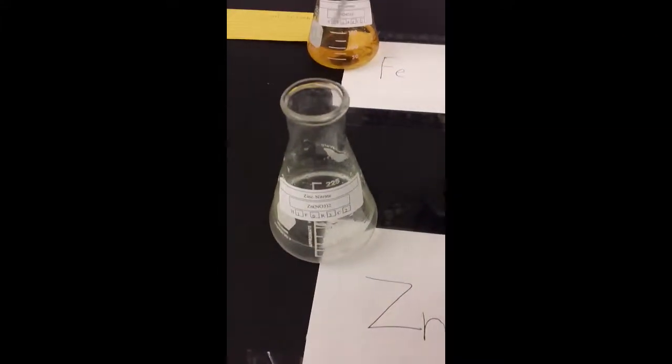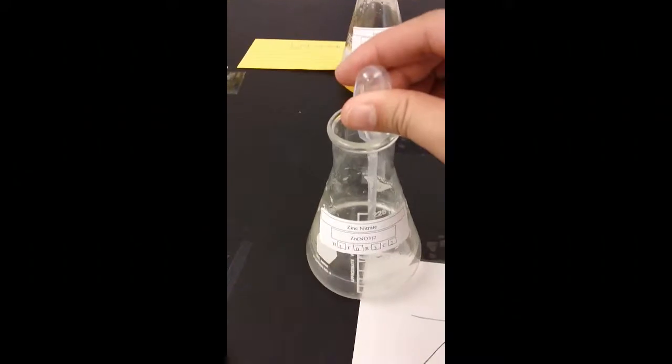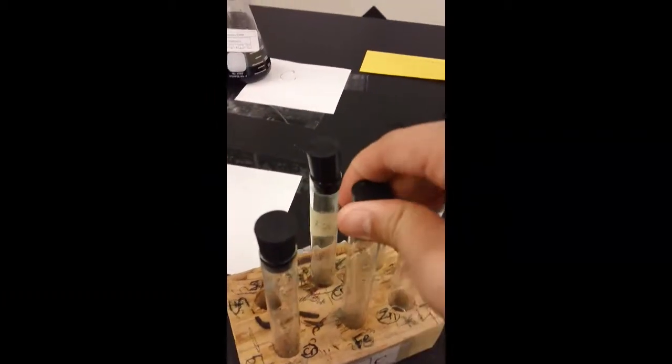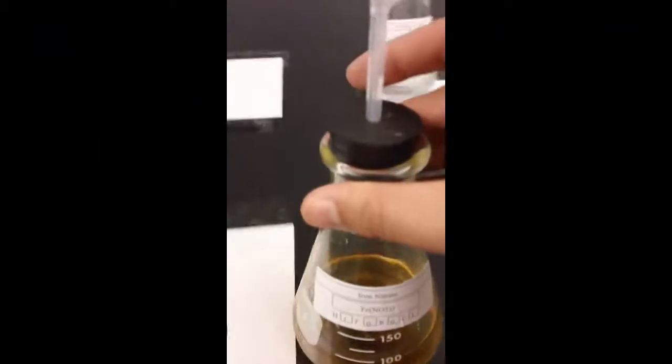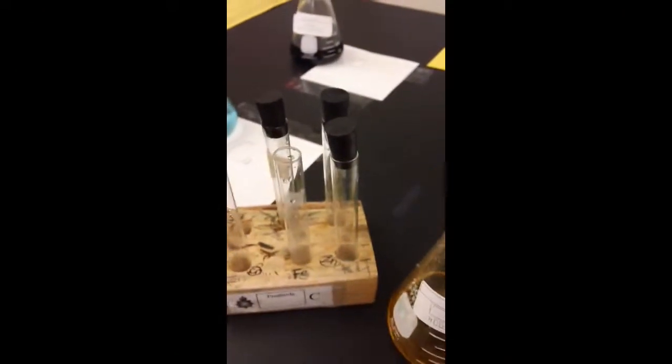Notice how this one down here says Zn, so I'm going to put 1 milliliter of the zinc nitrate in here. And 1 milliliter, as we know, is just to the top, or about the top of our pipette. So that goes in there. Next, we're going to put in our Fe into this test tube. We want to make sure we're not mixing pipettes, so this is my Fe. I'm going to bring it over here, put it into my labeled Fe test tube.